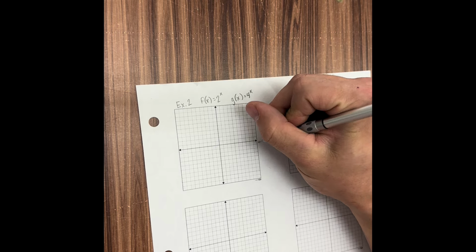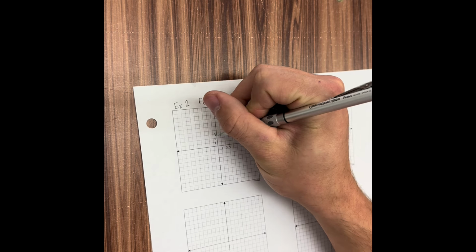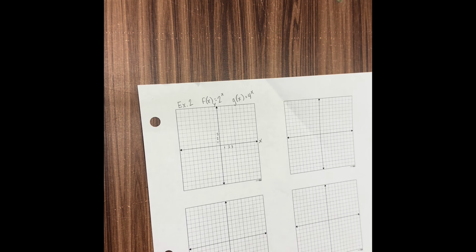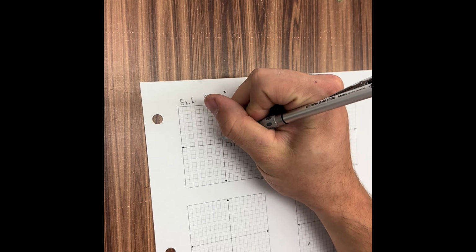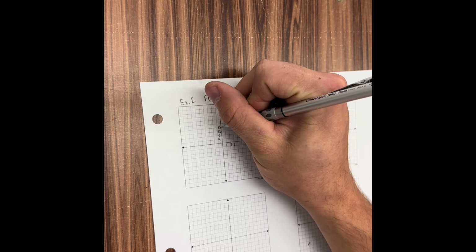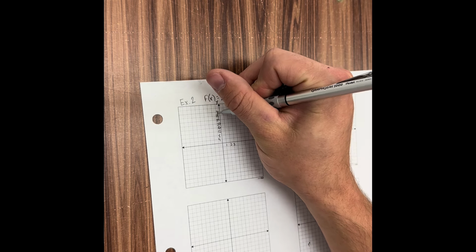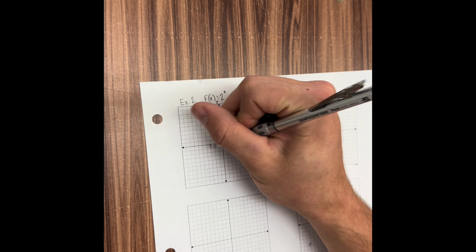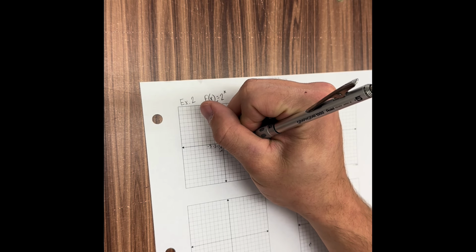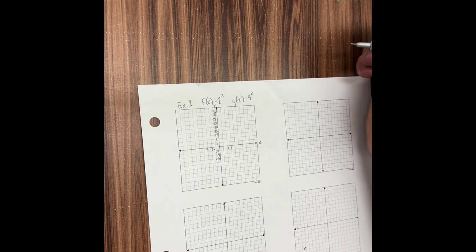So first thing that we want to do, label our graph x, y, 1, 2, 3, 1, 2, 3. And actually, I might change my y scale just a little bit, and you'll see why here in just a second. So we're going to go by 4s, 4, 8, 12, 16, and I'll just keep going, 20, 24, 28, 32, 36. And then negative x is -1, -2, -3, and negative y is -4, -8, -16, and so on. We won't be as interested in our negative y's.